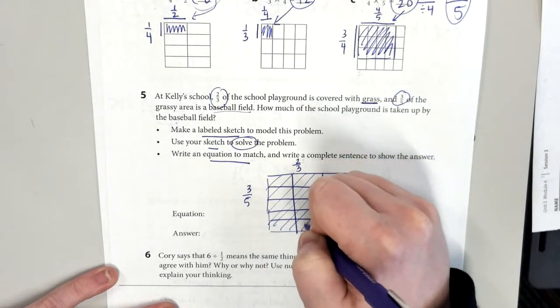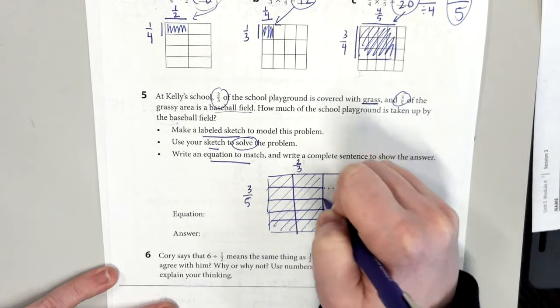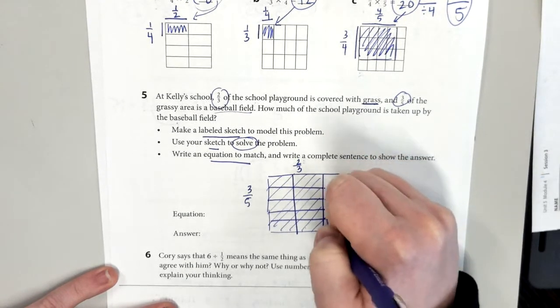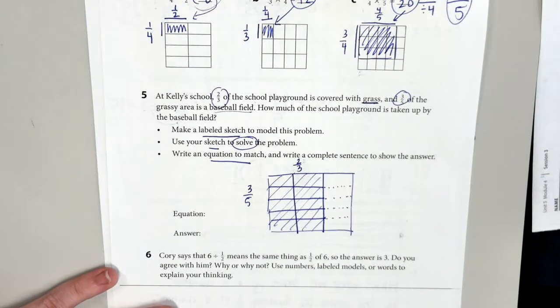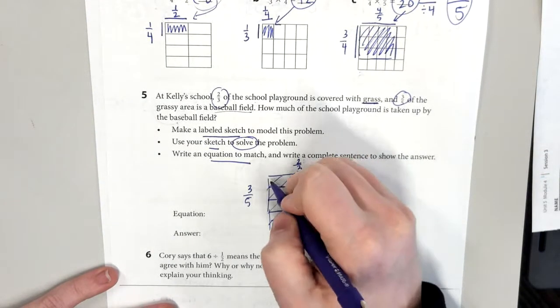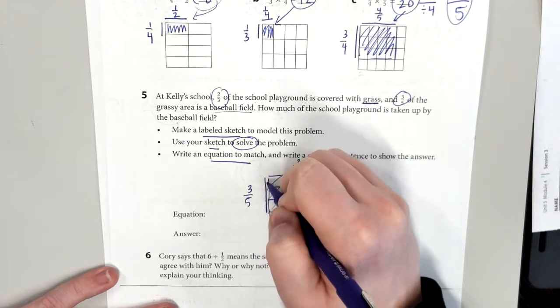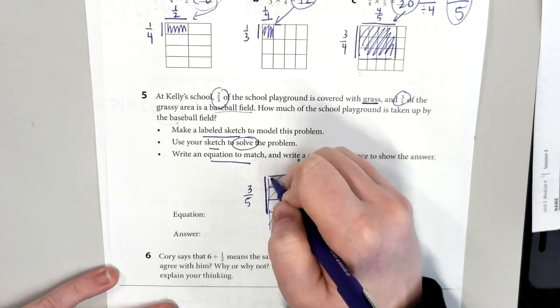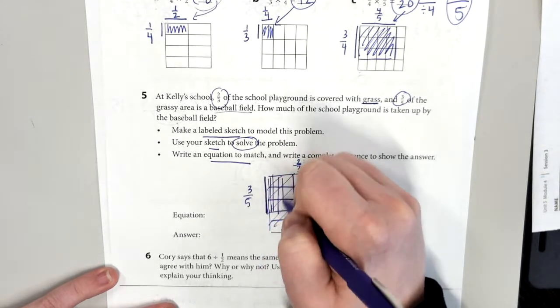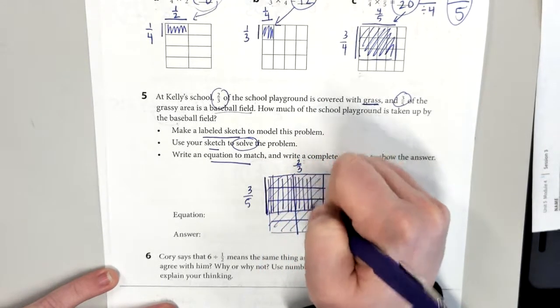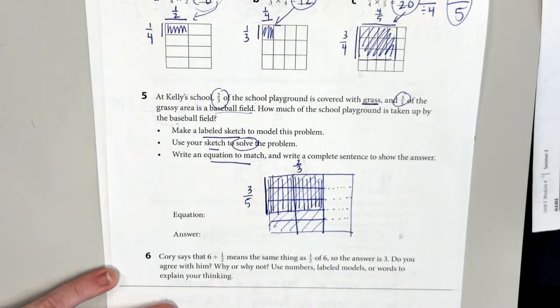One, two, three, four, five. I'll go like this across so I can get a good visual for how many total pieces. But it's only got to be 3 of those fifths. So right here, 1, 2, 3. So this right here is my 3/5 of 2/3.